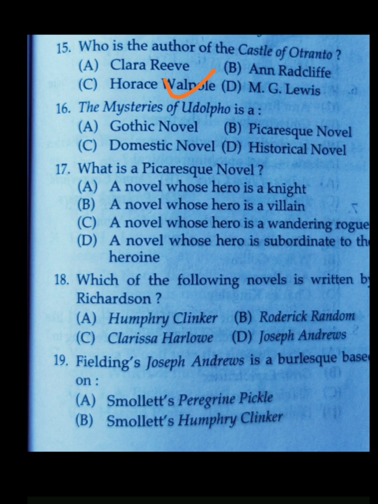Next one, The Mysteries of Udolpho is a Gothic novel. Option A is the correct answer. It is a Gothic novel, Udolpho. Next one, what is a picaresque novel? A novel whose hero is a wandering rogue. Okay, here again option C is the correct answer, a novel whose hero is a wandering rogue.